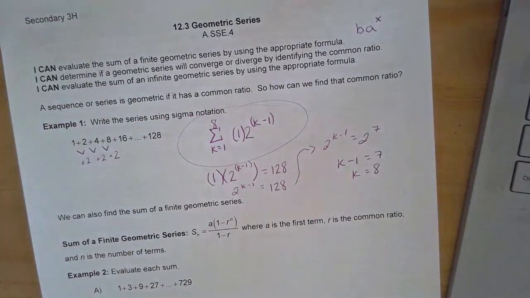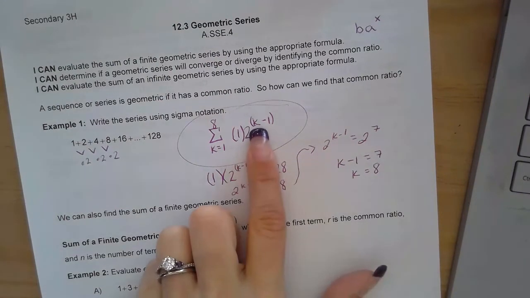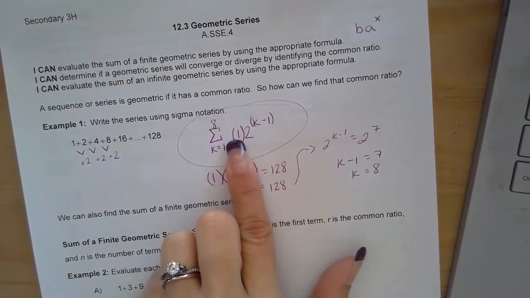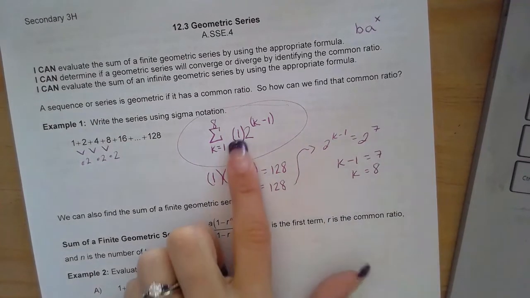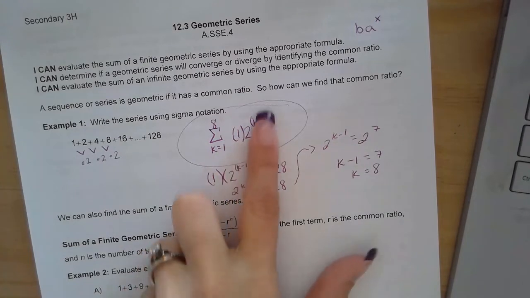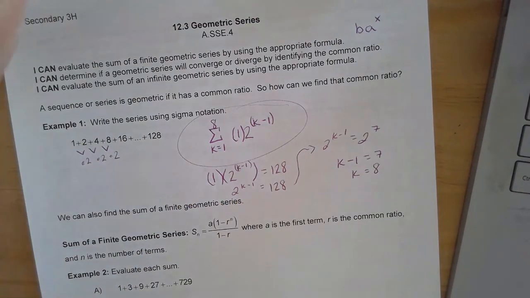Okay, so again, it's going to be easier in this case for geometric to use the k minus 1, so we can use that first term instead of going backwards. So keep that in mind. Using first term, use k minus 1.